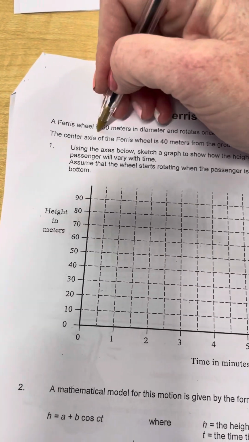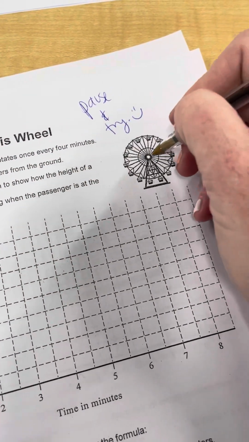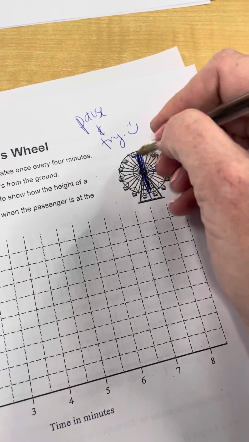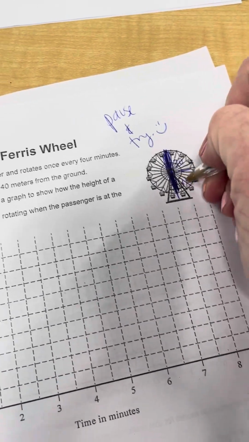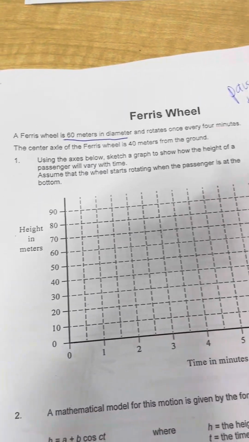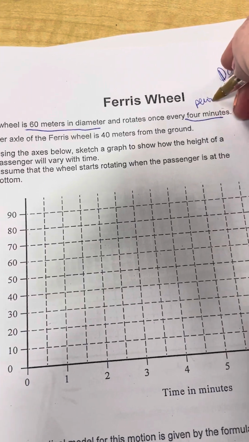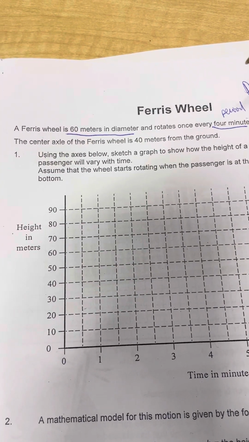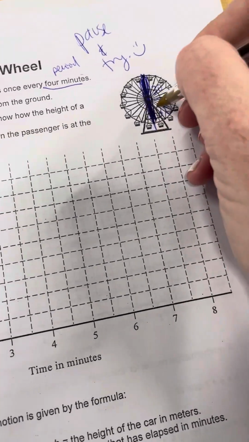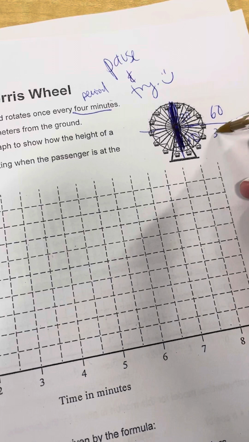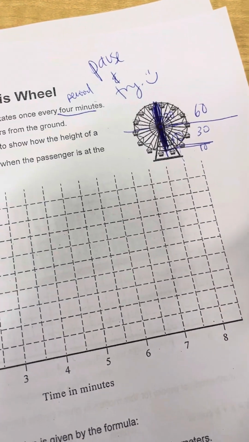This says that your Ferris wheel is 60 meters in diameter. This is different from our last one. We had a radius, but this time it says its overall diameter, this whole thing, is 60, meaning 30 on top, 30 on bottom. But it doesn't scrape the bottom. It rotates once every 4 minutes, so that's my period. And it says the center is 40 meters off the ground. Well, if that's 30, right? So if this is 30 and the whole thing's 40, that means my height here is 10.